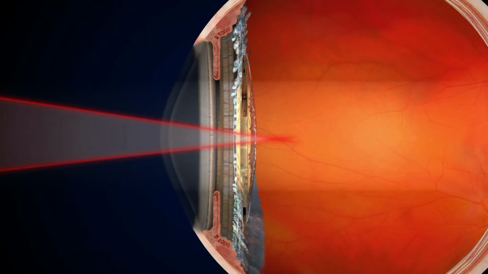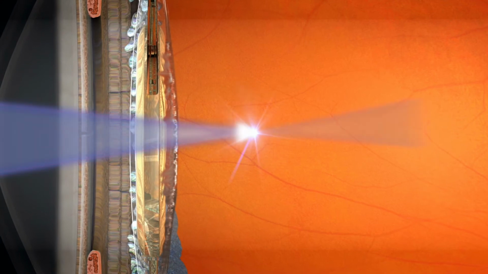In this 3D animation you can observe the formation of gas bubbles. The initial gas bubbles are highly reflective at the time of plasma formation, so that a large part of the pressure wave is bounced back retrograde towards the lens capsule. This phenomenon is called plasma shield, which leads to photodisruption of the capsule.